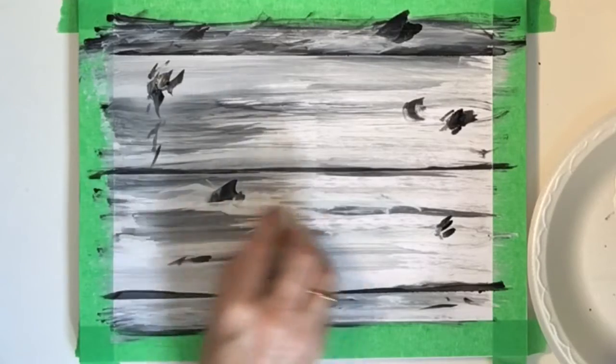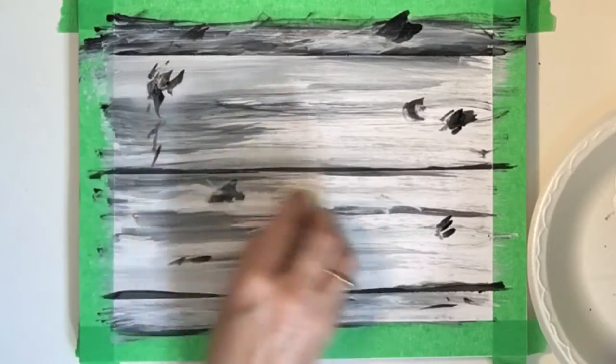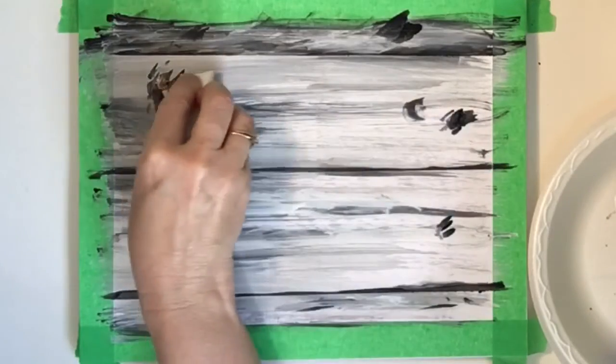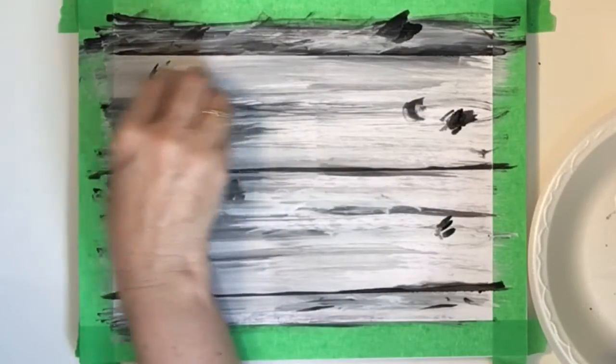So taking a clean makeup sponge, we're going to dip into a tiny bit of white and again go over the black a little bit just to kind of define the shapes of the knot holes and the cracks, paying close attention to your reference photo.